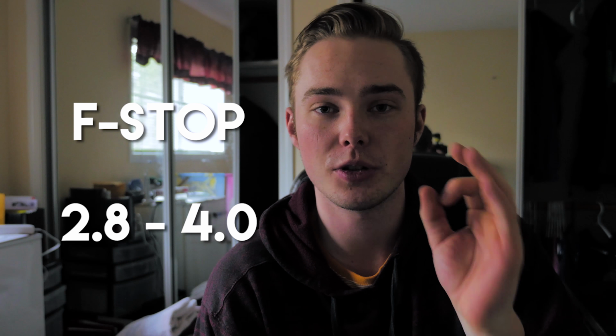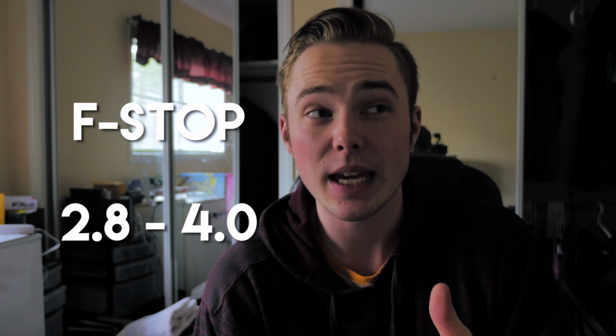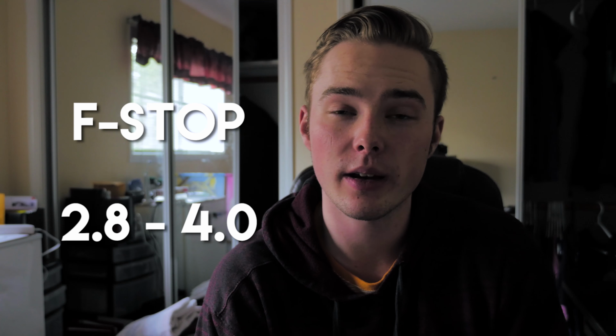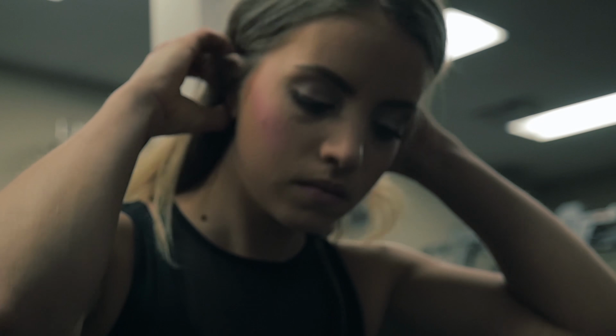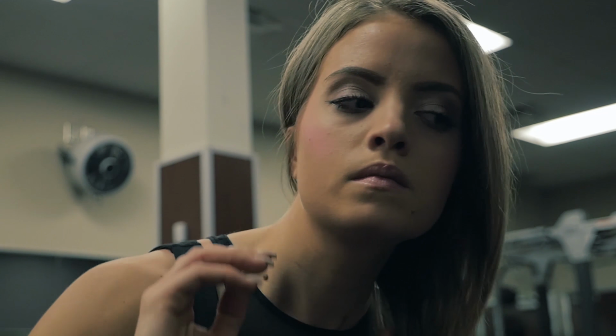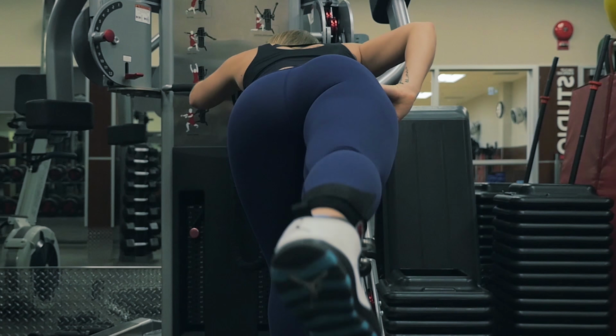So to avoid that, bring your f-stop a little higher, even like 3.8 or 4. You're still gonna get a nice background, but your whole subject's gonna be in focus. What it depends on is what you're trying to go for. For me personally, I usually keep my f-stop about 2.8. Maybe I'll jump it to 4 if there's two people in the shot. But for the most part, 2.8, focus on their eyes or on their arms if I'm doing a gym montage or something like that, and just go from there.